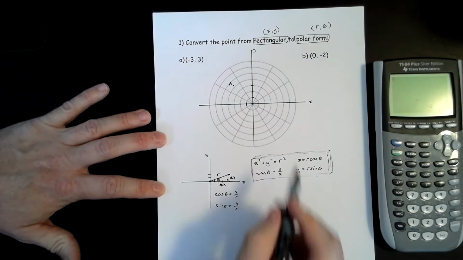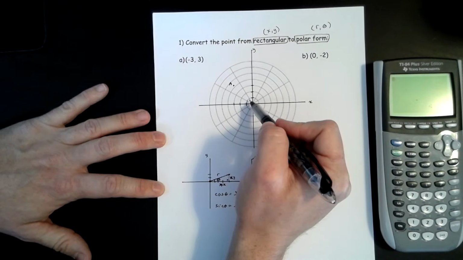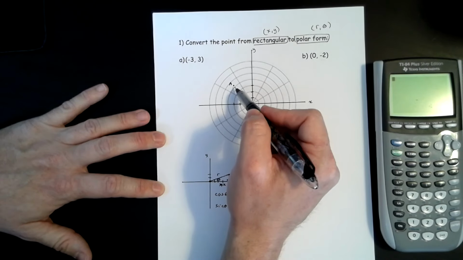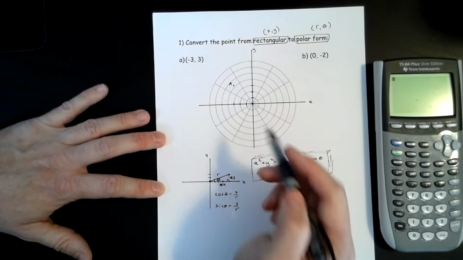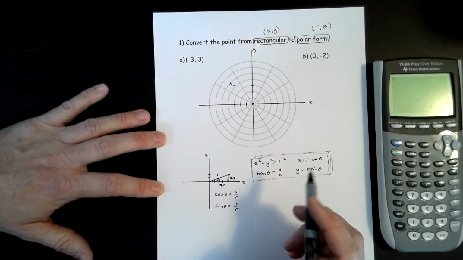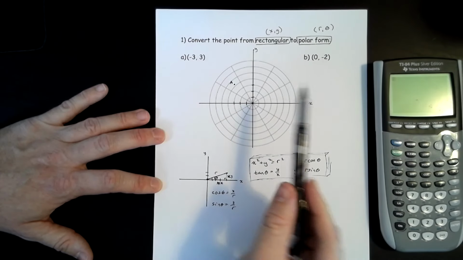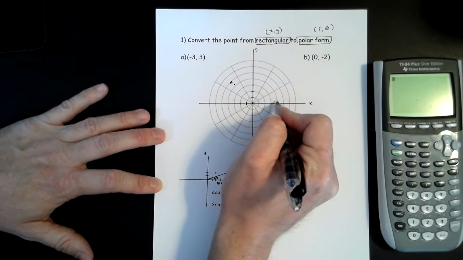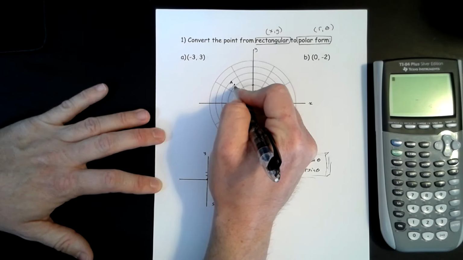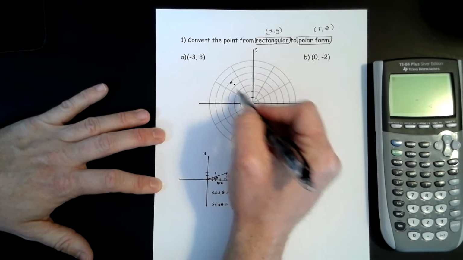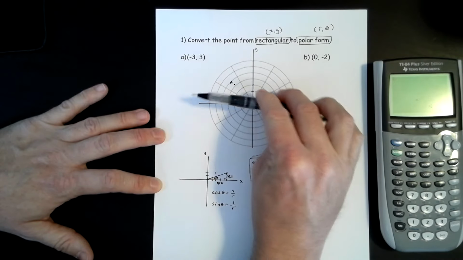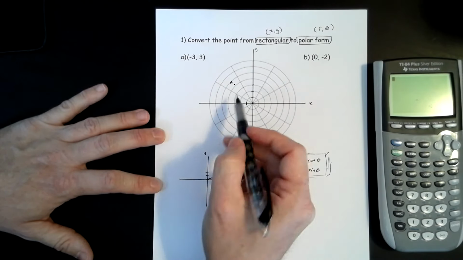Now, point A has a directed distance from the pole. As you can see, it's a little bit more than 4 units away from the pole. And it has a directed angle from the positive x-axis, about halfway between the positive y and negative x-axis. So we can figure out what that angle is.